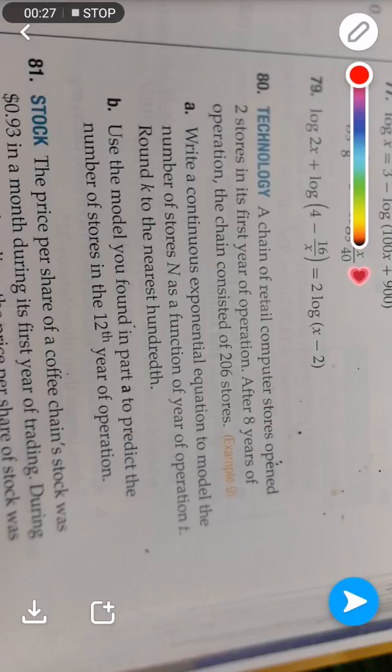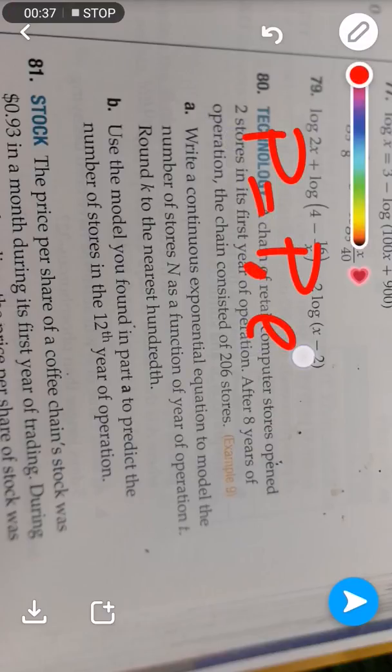So first we need to understand what a continuous exponential equation is. Usually that model would be P equals P initial e to the power of rt. t will be the periods, r is the rate, P with a little 0 at the bottom is the initial amount, and the final P over here is the final amount.